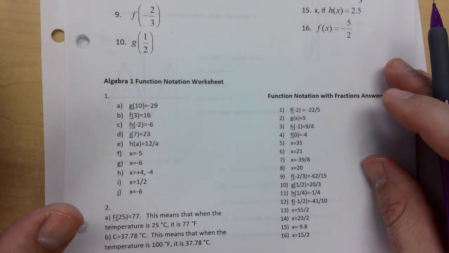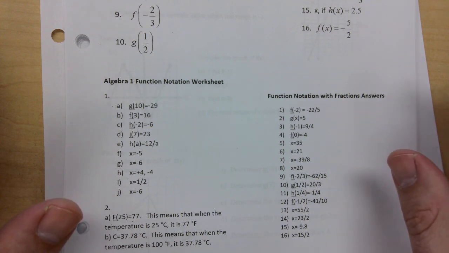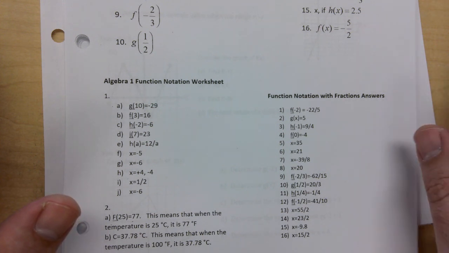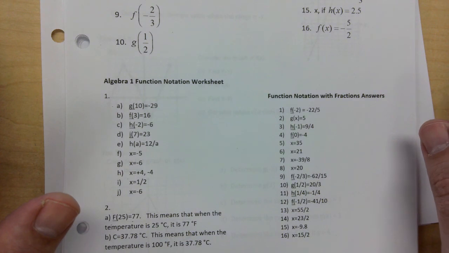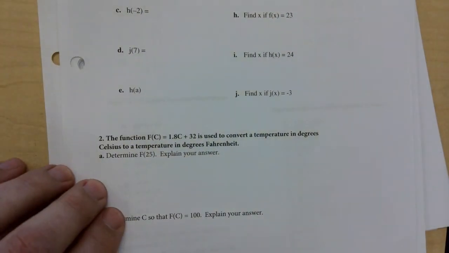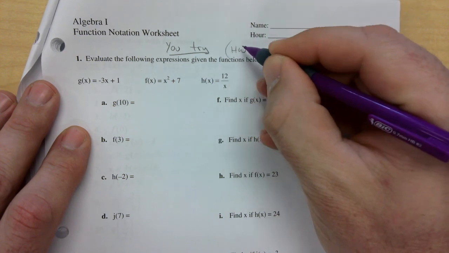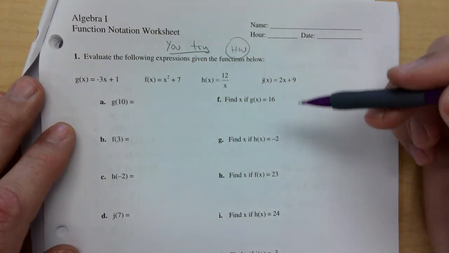So you need to be really good at that. It'll make your life a lot easier as we move forward in the units to come. So make sure you practice this and show proper steps and notations, okay? And that'll be it for today's lesson. So this is your homework in a sense for this, okay?